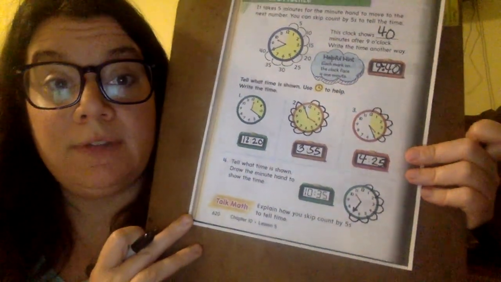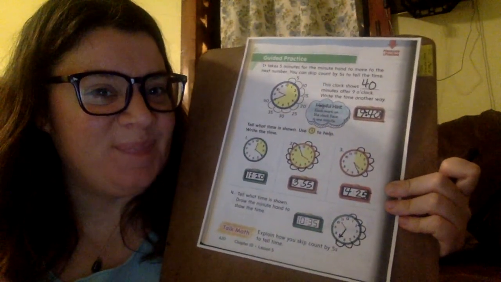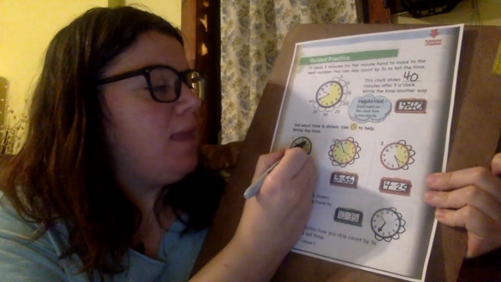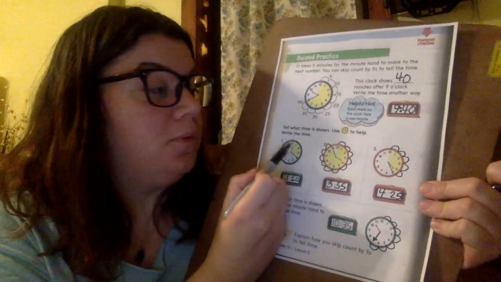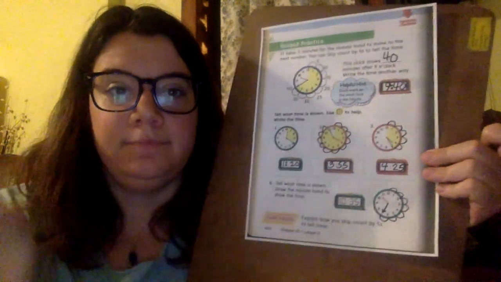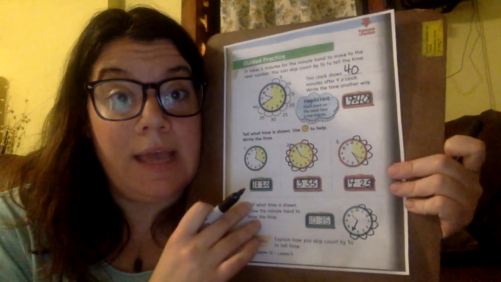Explain how you skip count by 5s to tell time. So hopefully you are saying or thinking that every number that the minute hand points to represents 5 minutes. So you can skip count by 5s to tell how many minutes past the hour it is. Bada bing, bada boom. So you've got some independent practice in telling time to 5-minute increments, along with some word problems. And there's another short part of this talking about AM and PM.